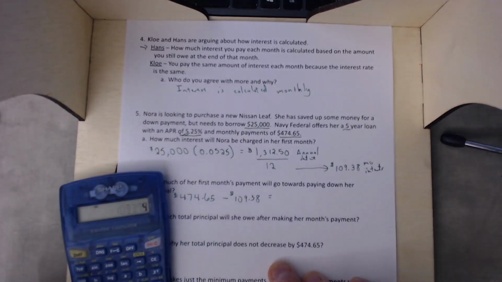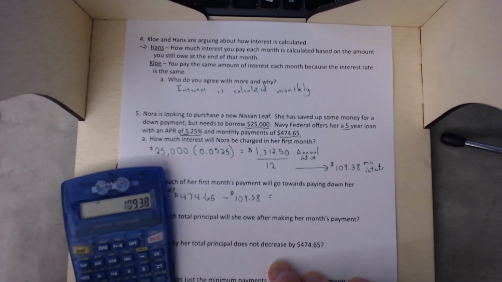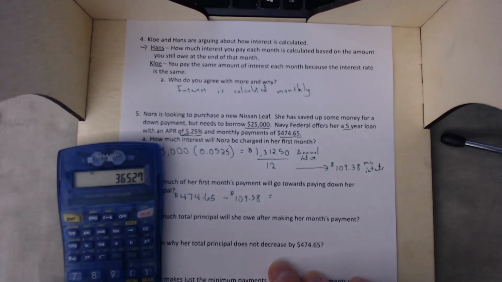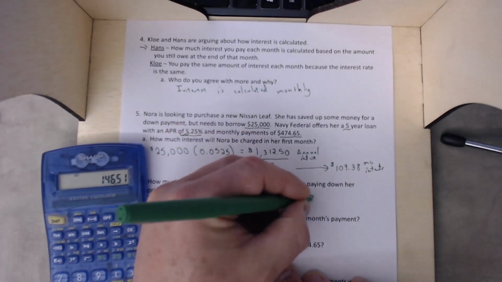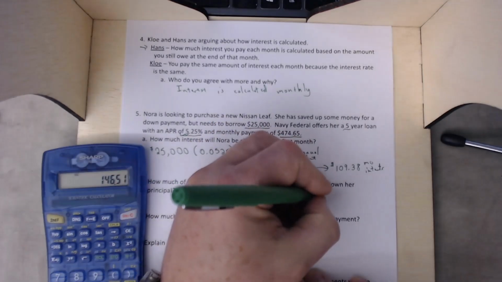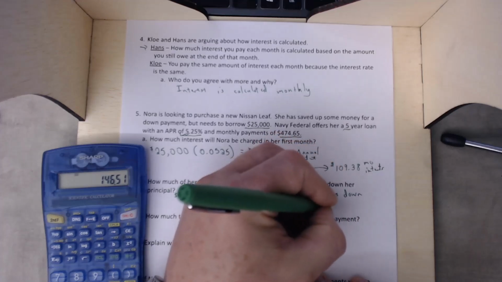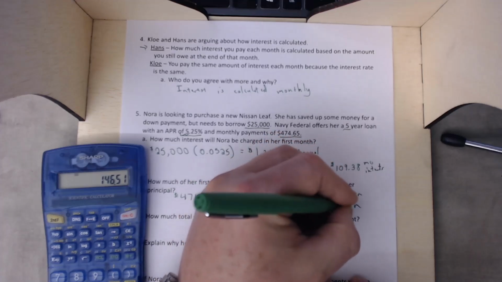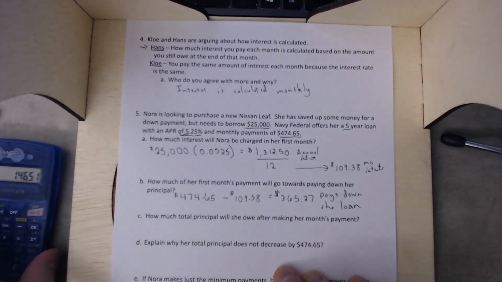We get $365.27. And so this pays down the loan, or is applied towards the principal, or however else you want to say it.